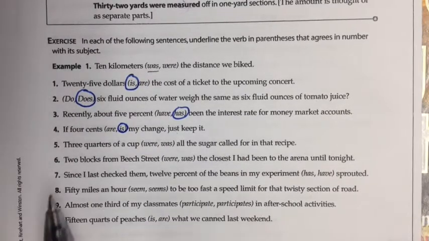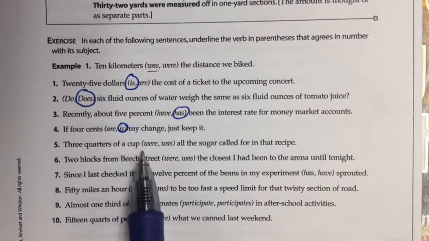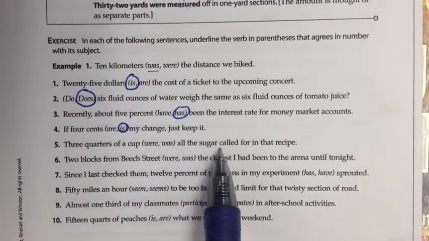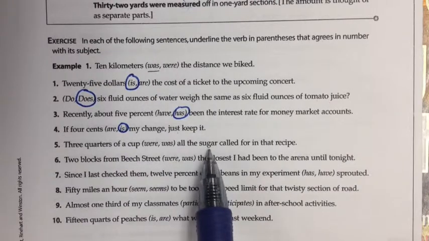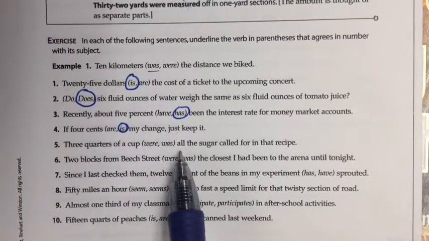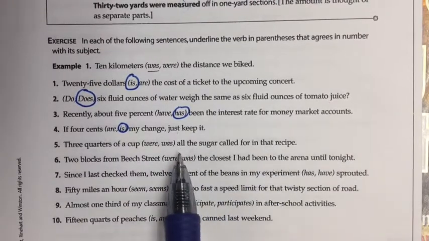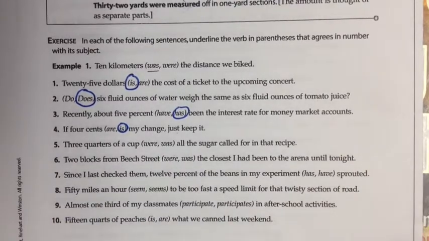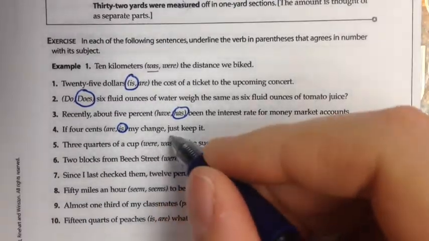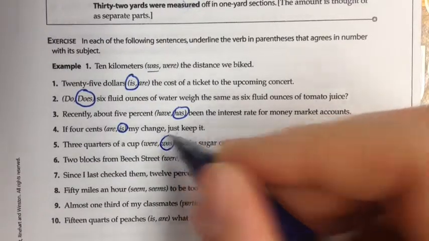And then 5, 3/4 of a cup were or was all the sugar called for in that recipe. So here we have all the sugar. This is your hint. The recipe only called for one amount, which would be singular. So this is just one amount, so it'll be singular, so we're going to say 3/4 of a cup was, because singular verbs end in S.